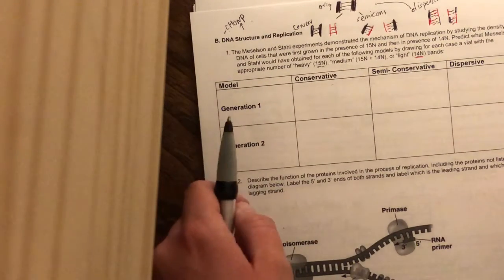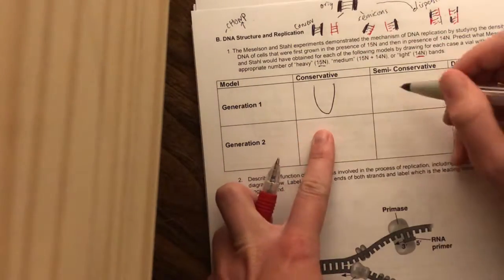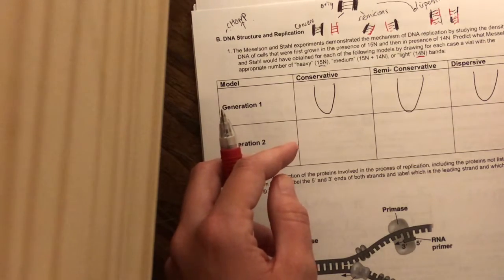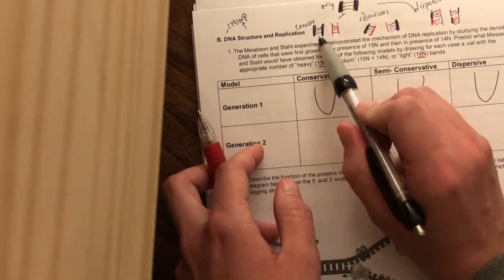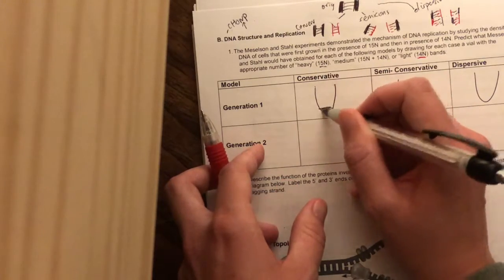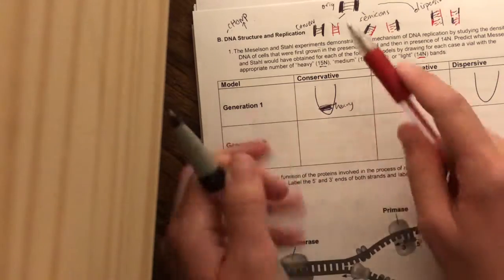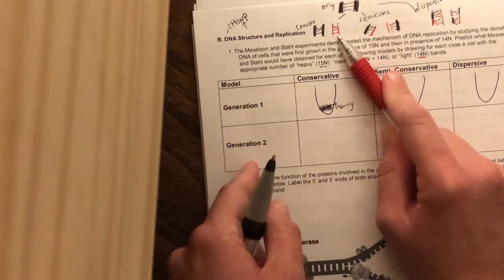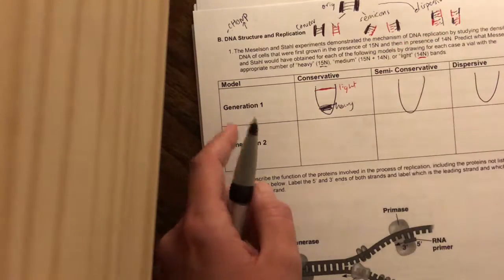So we put it all into a test tube and shake it up. At the end, these will represent our test tubes here. What we're looking at here, we're going to have one separation here that's completely heavy. So it's going to sink to the bottom, and that'll be a heavy strand. Then we have this other half of our solution that is completely light. So it's going to settle up here in a light band.